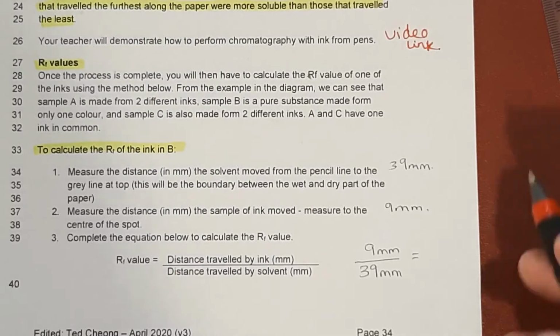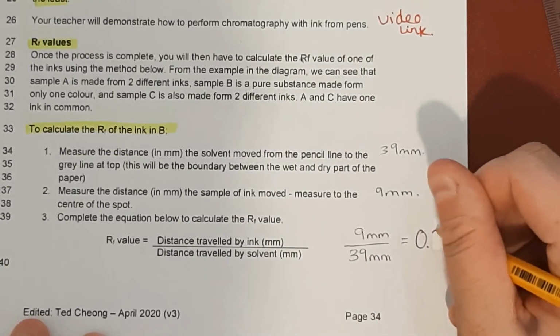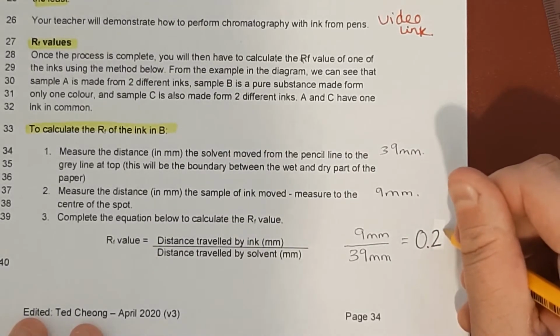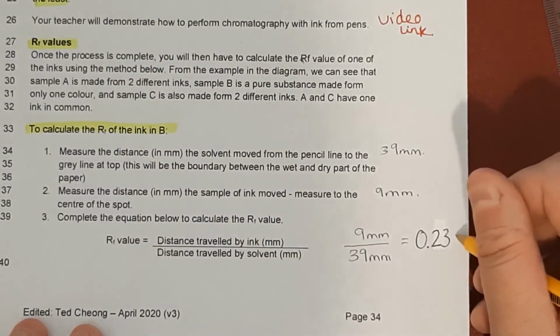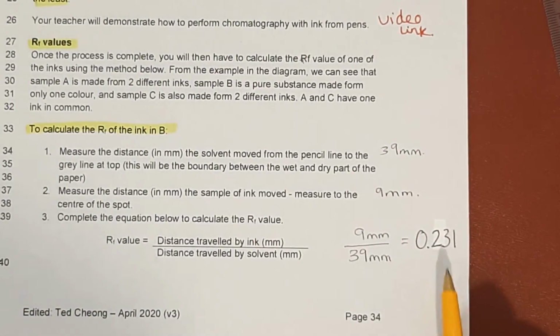So you should have an answer of 0.23, and then it's 07, but the best way to do that is to round that to 1. So 0.231, or just 0.23. Okay, so tick that if you got that correct. If you got it wrong, make sure that you check your calculations. Feel free to use a calculator.